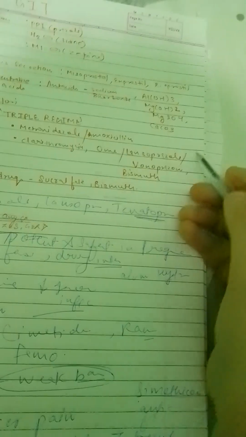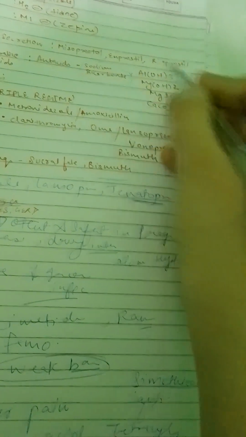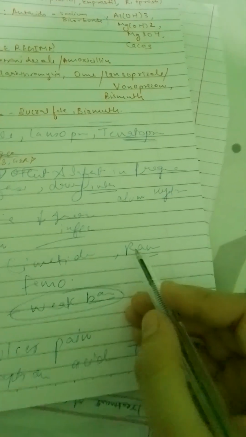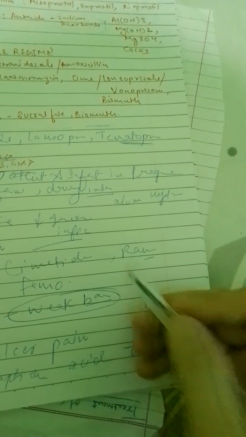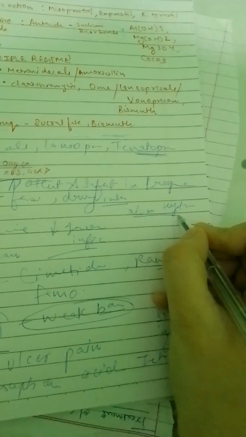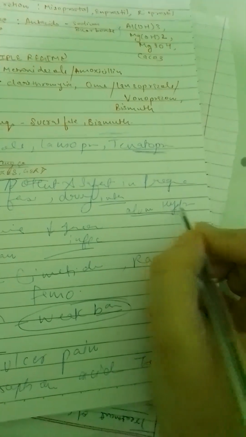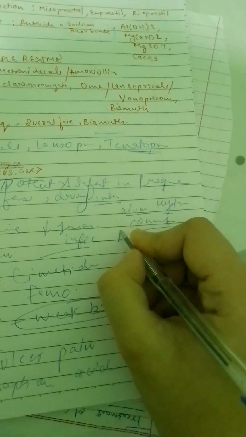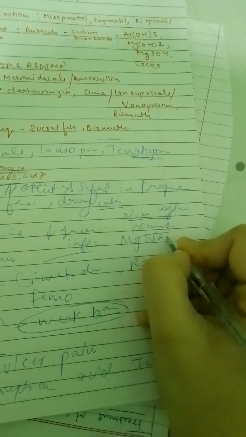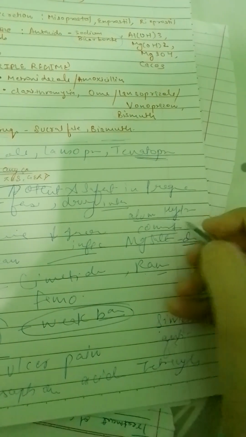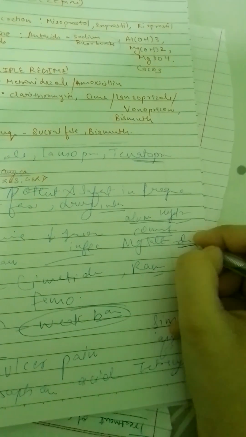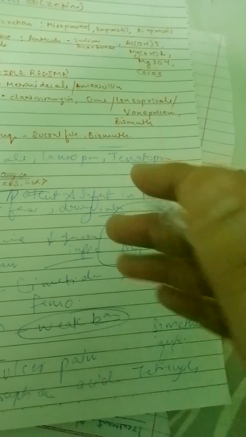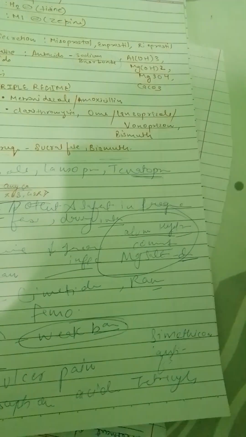This one is important; mainly aluminium hydroxide and calcium carbonate are important. Aluminium hydroxide causes constipation, we know that, plus the magnesium salt can cause diarrhea. So one causes constipation and another causes diarrhea.